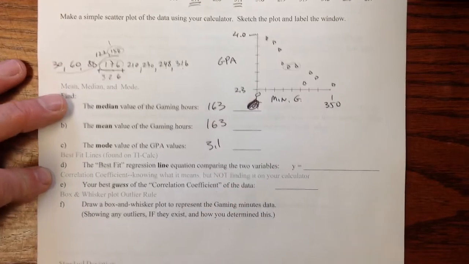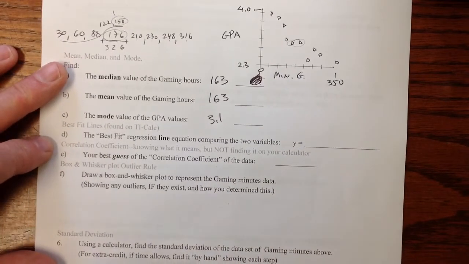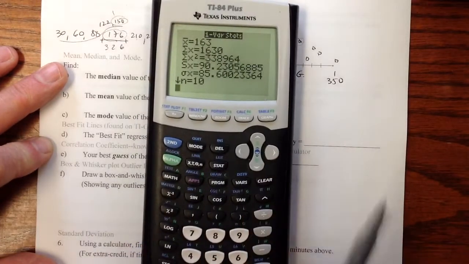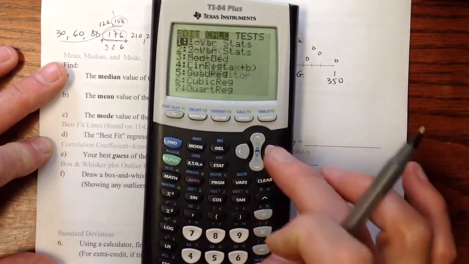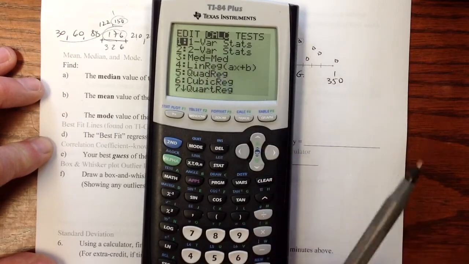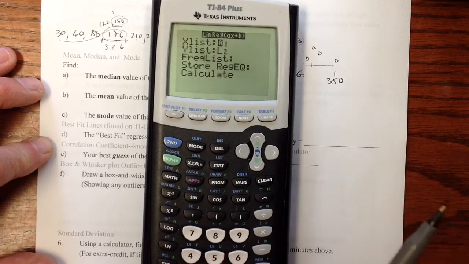The best fit line is going to be found on your calculator. To do the best fit line, you simply go to Stat, go over to Calc, and it's the lin reg line you want to hit. So hit 4, and then hit enter, enter, and enter.